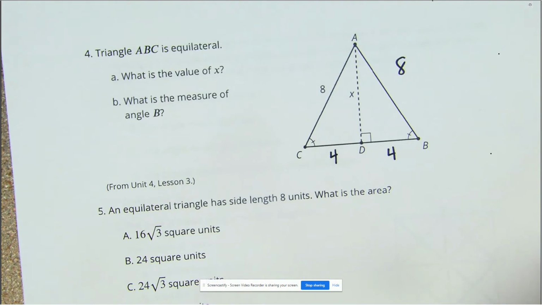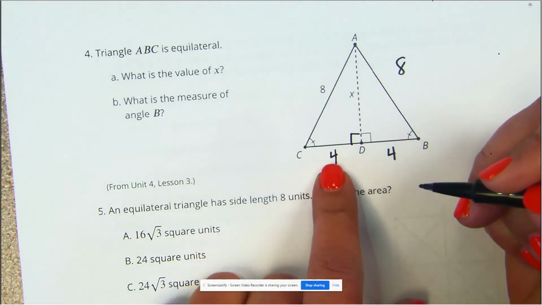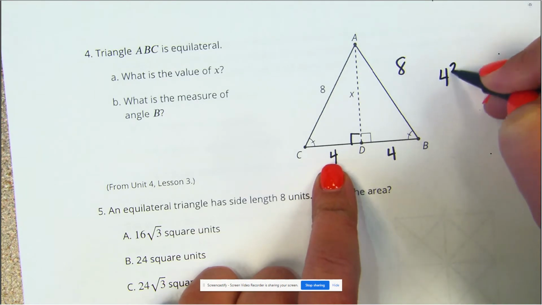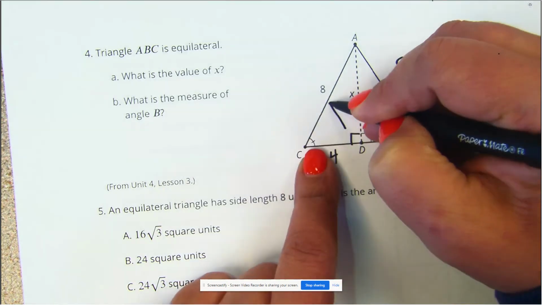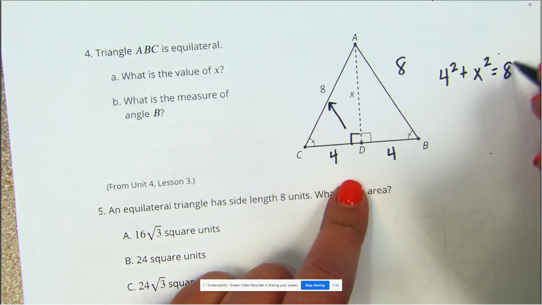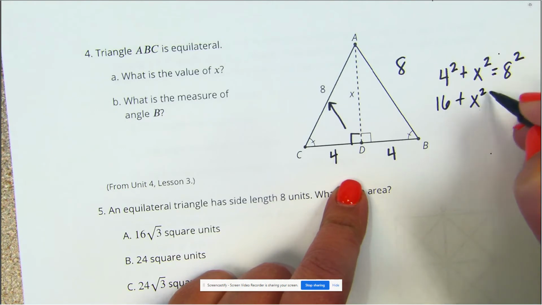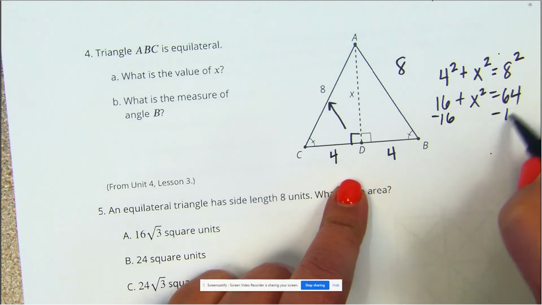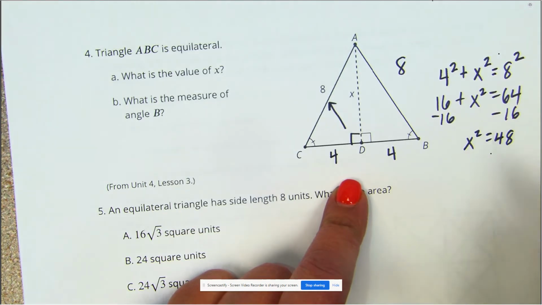Okay, and I see a right triangle, right? So I have one of the legs. So I have 4 squared plus I don't know squared equals my hypotenuse, 8 squared. So that's 16 plus x squared equals 64. Subtract 16 from both sides. How do we undo square? Square root.